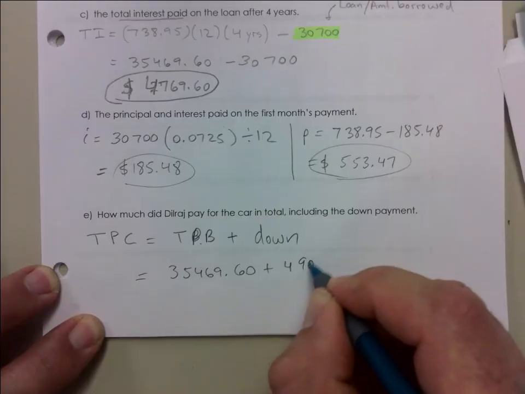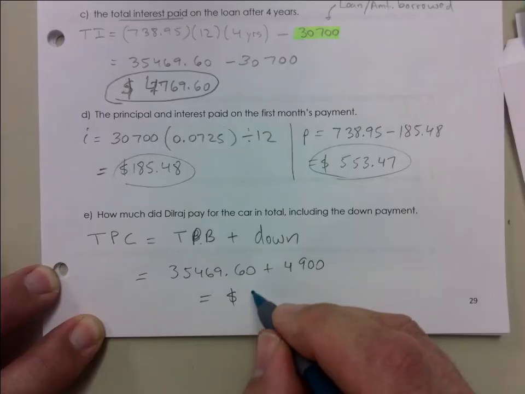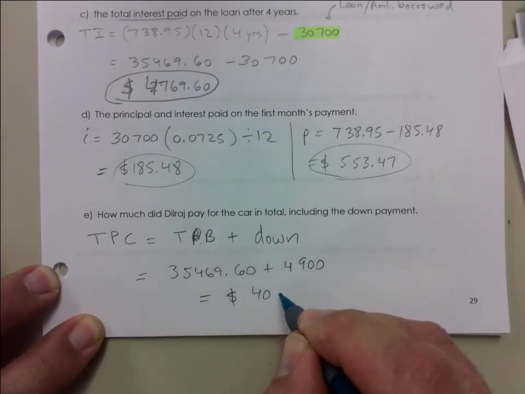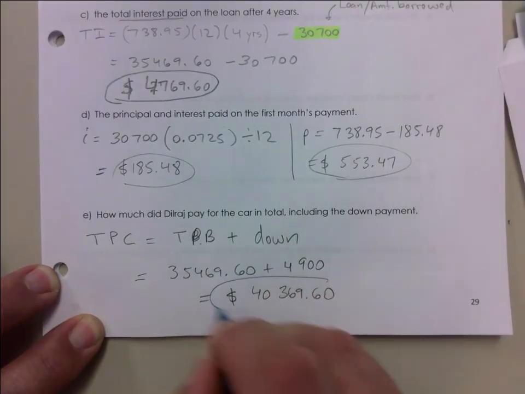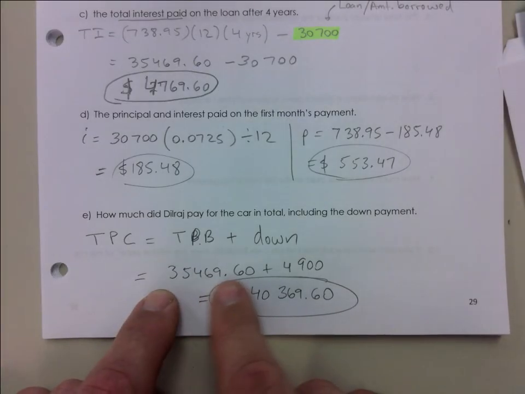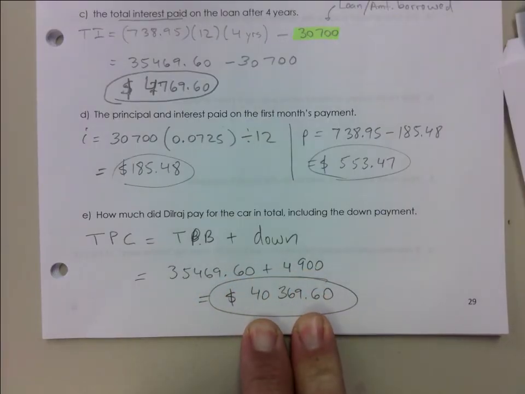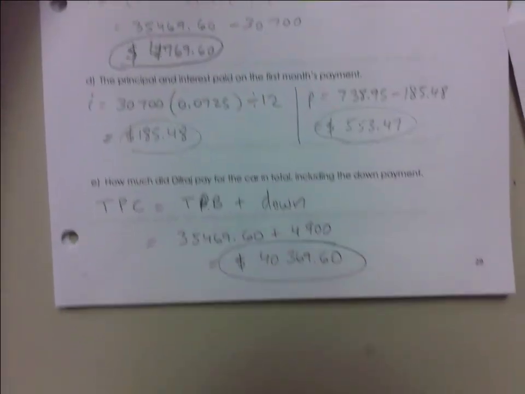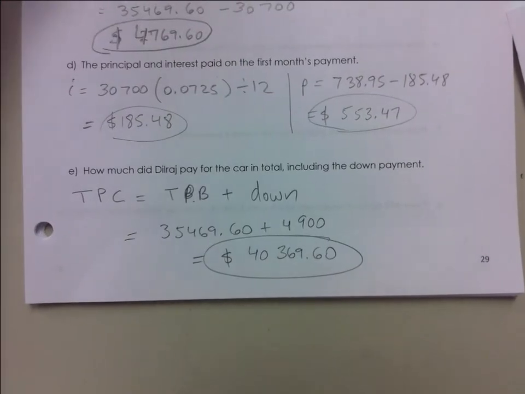And the down payment is $4,900. So at the end of the day, including the loan and interest that you paid the bank and the down payment that came out of your pocket, that's really how much it cost you at the end of the day. So make sure you have these written down there.